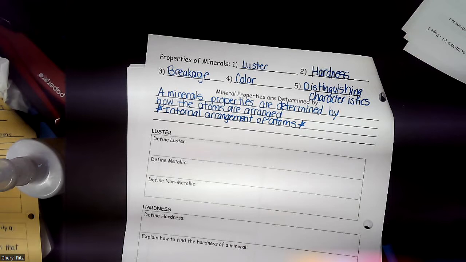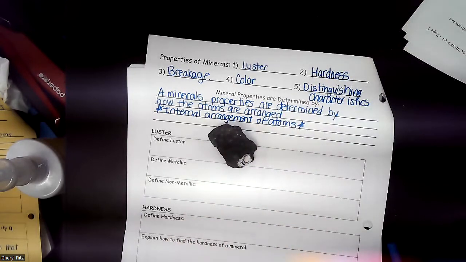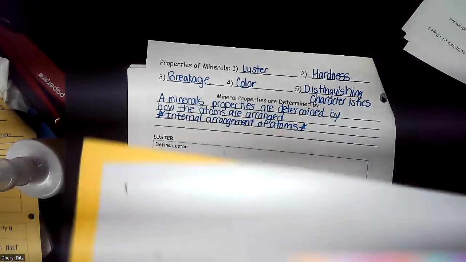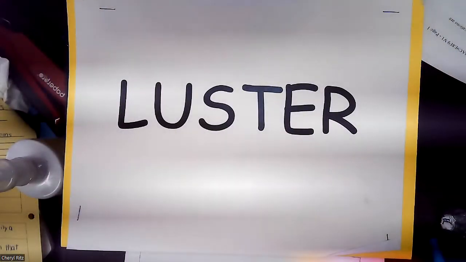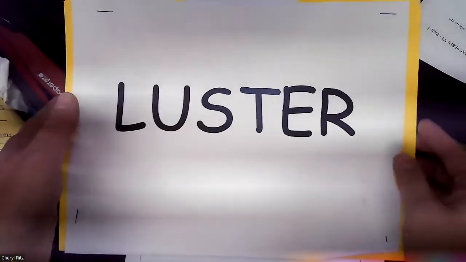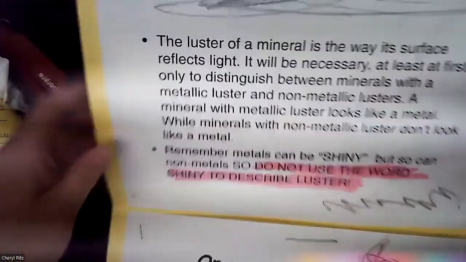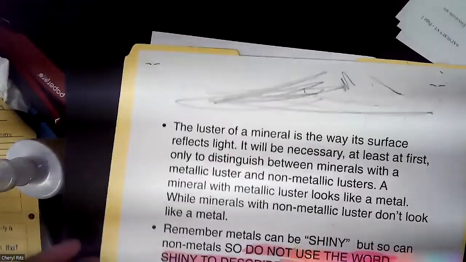Because it requires you to actually do some hands-on stuff, I don't want to just be up here and say, hey, look at this mineral. So I've set up stations around the room, and the stations look like this. Every station has a folder. This is the luster folder. In fact, there's two in case there's a lot of people at one table. Inside the folder are two pieces of paper, a top one and a bottom one.